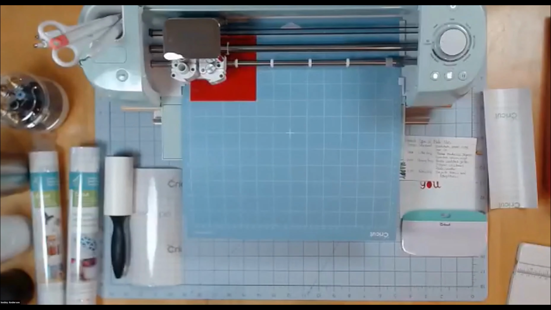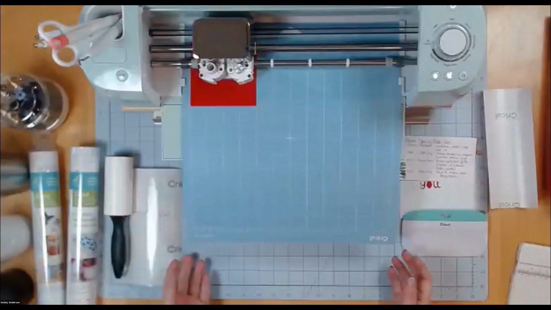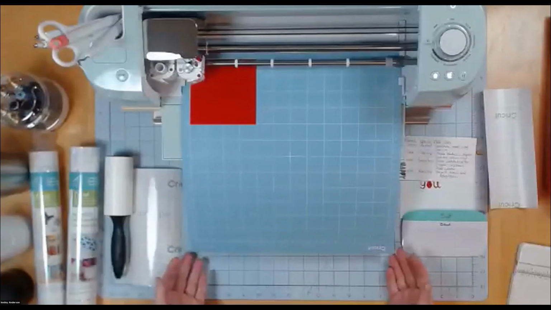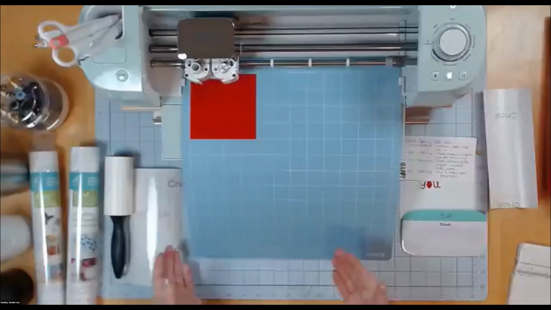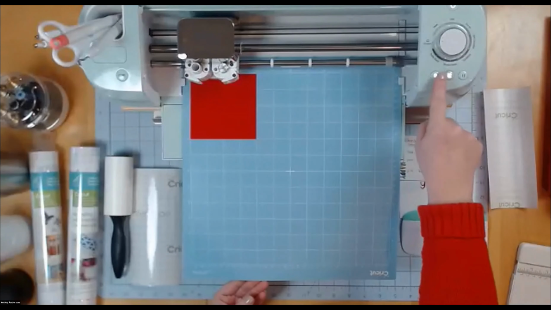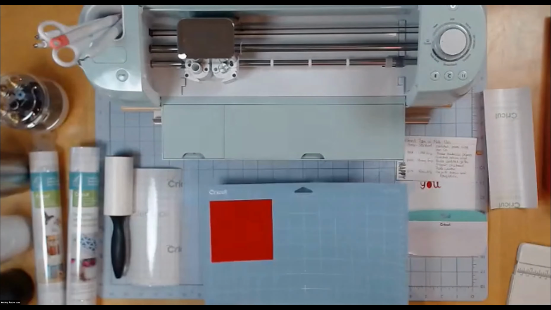I'm just holding it because I'm here waiting, but you don't need to hold it by any means. I just like to watch it work. So amazing. Okay, so once it's done cutting, it'll center itself back again and your light will flash. And that's when we're going to go ahead and pop it out and it's ready to start working on.